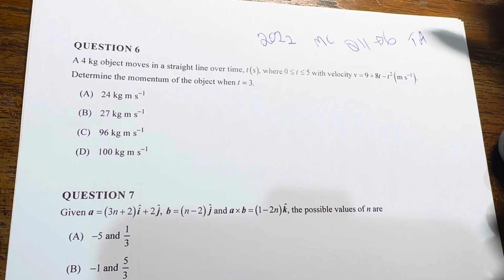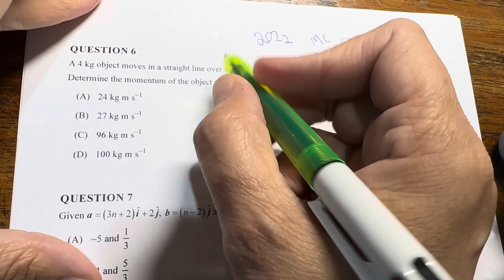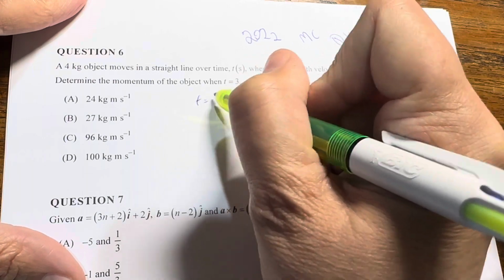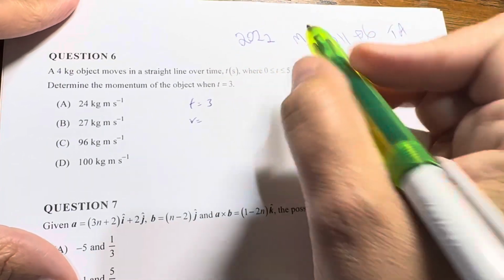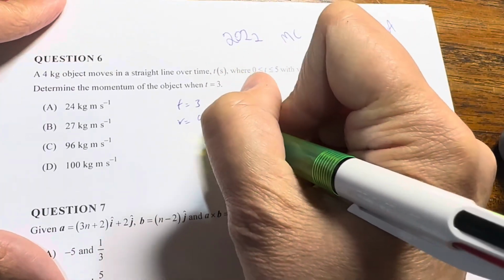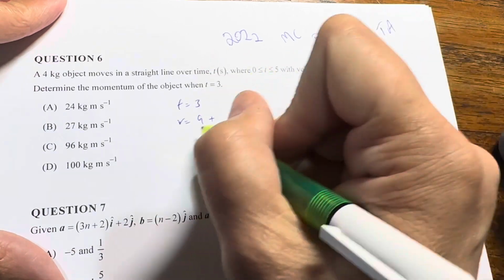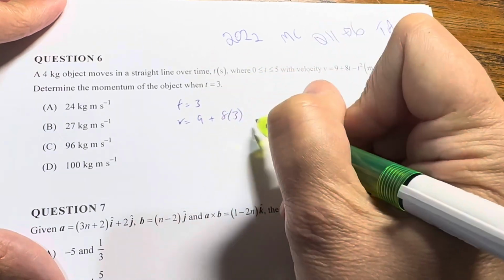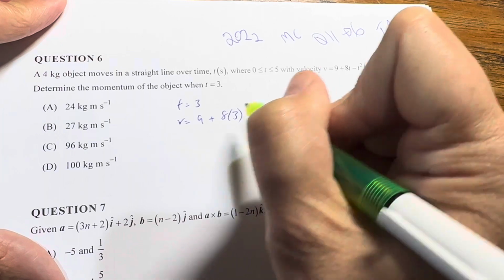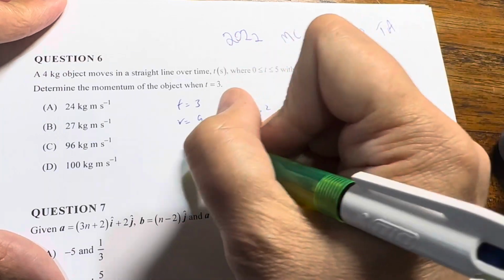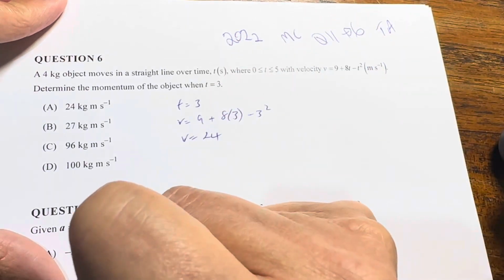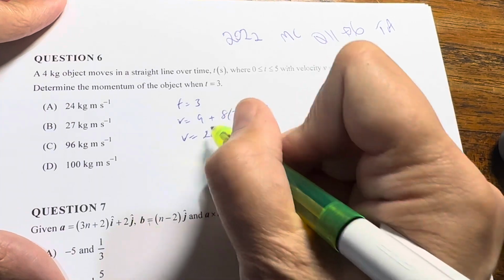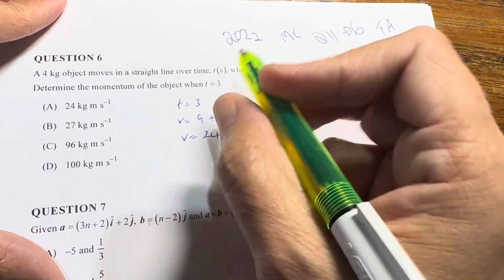t is between 0 and 5 with a particular velocity given there. Determine the velocity when t is 3. So when t equals 3, v equals 9 plus 8 times 3 minus 3 squared. We're going to do that on our calculator and we'll get 24. I'm not even going to show you that because you should all be able to do that.